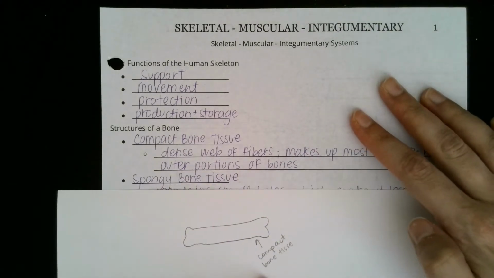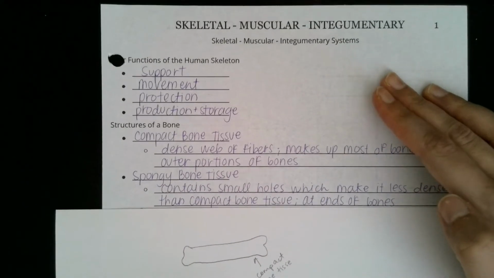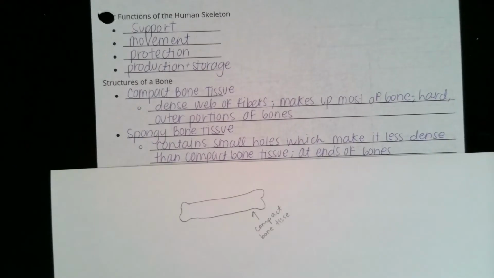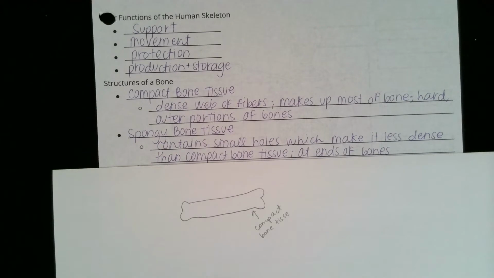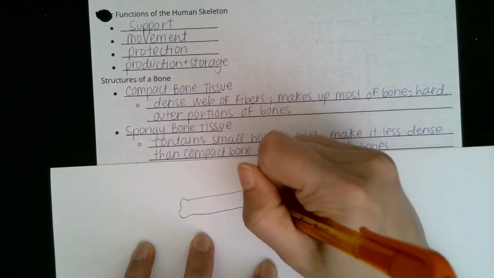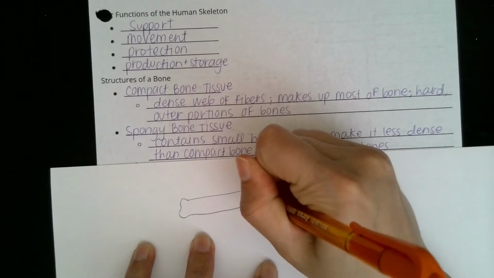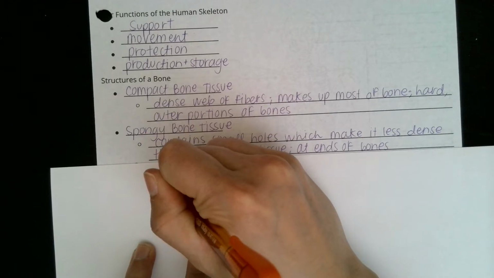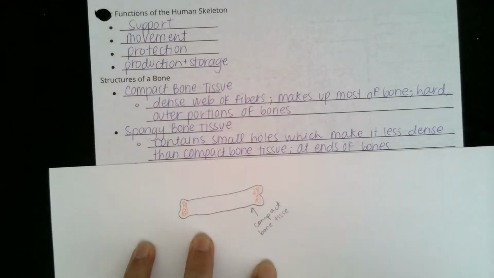The next part is spongy bone tissue. This has small holes, which makes it less dense than the compact bone tissue, and it's usually found at the ends of the bones. So I'm going to change colors, and I'm going to draw my spongy bone tissue at the ends of my bones. It's also, I think, common in flat bones.